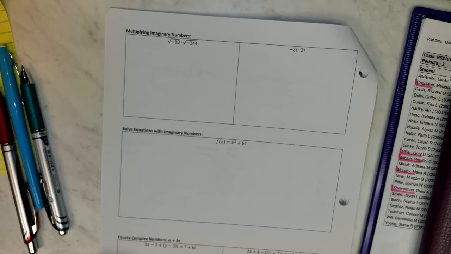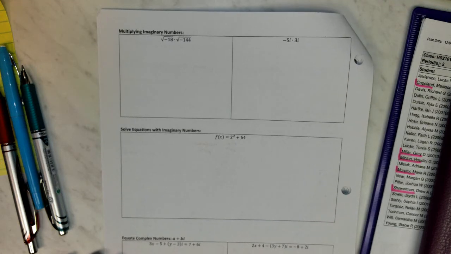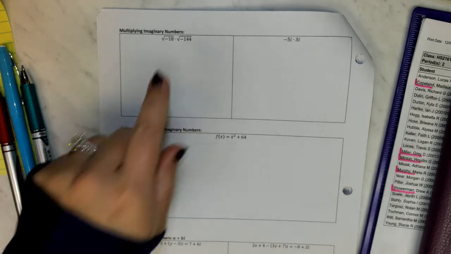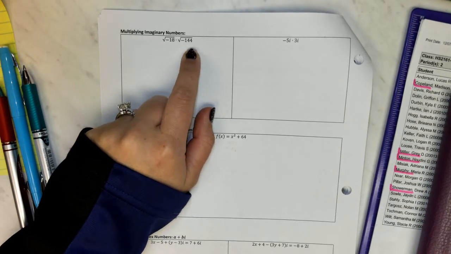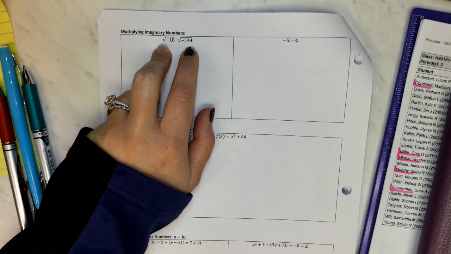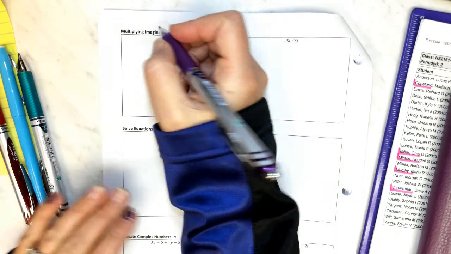Okay, the next thing that we're going to do is multiplying with imaginary numbers. Now, this is what I was saying when I was doing the multiplying radicals review. You can't multiply negative 18 and negative 144 together because the negatives will then disappear. What really you have here is we already simplified the square root of negative 18 on the first page. So what you're going to do is simplify those individually.